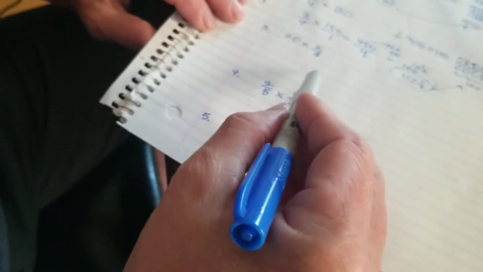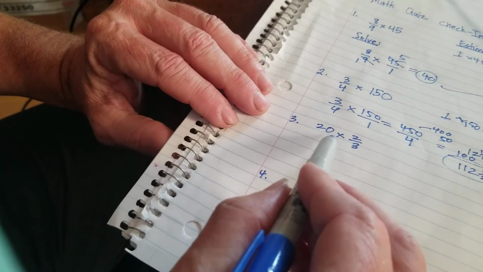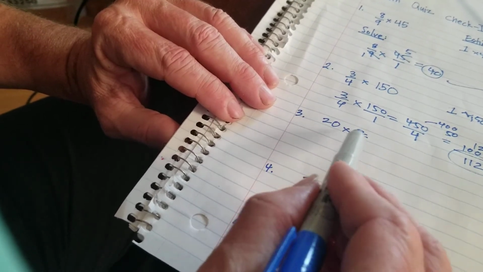We've got 20 groups of 2/3. Now, like we talked about in class the other day, this is a little different because this is saying I have 2/3 20 times.